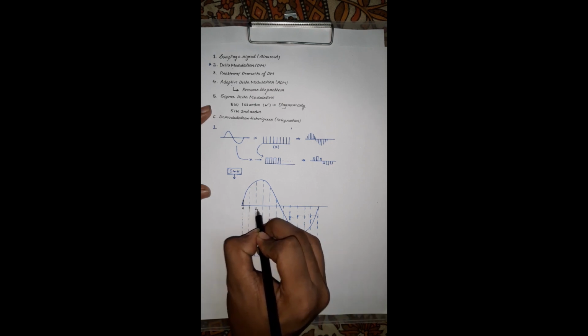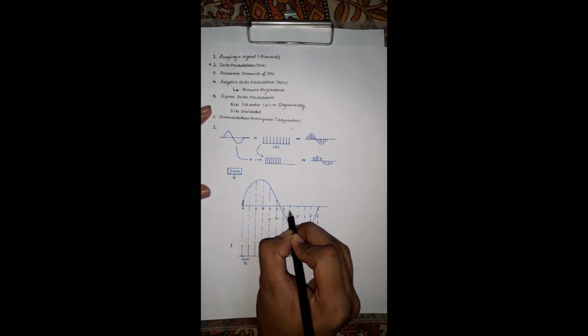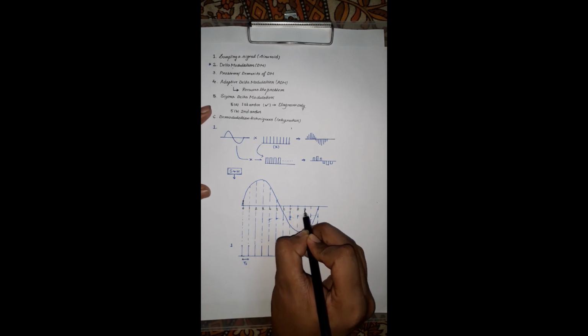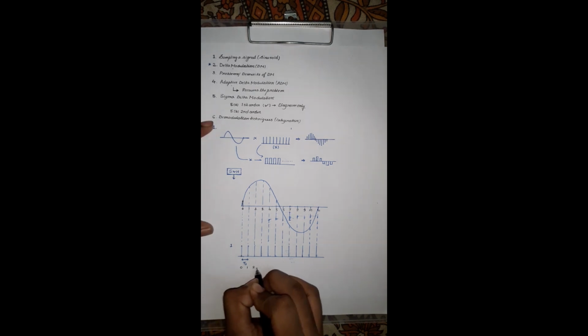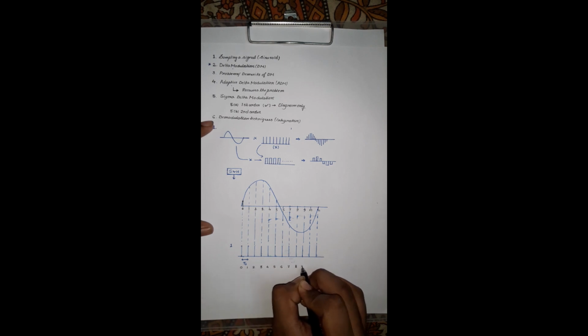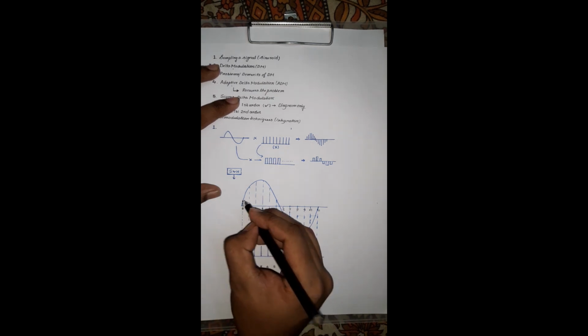This is the 0th position, this is the 1st position, 2nd position, 3rd, 4th, 5th, 6th, 7th, 8th, 9th, 10th, 11th, I am assuming. This is also 0, 1, 2, 3, 4, 5, 7, 8, 9, 10, 11. Now, suppose at t equal to 0, the first sample has been taken over here.